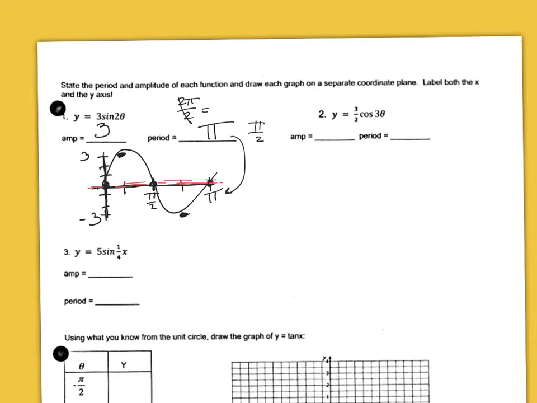Let's try the cosine curve. Amplitude, first number. You can call it 1.5 if you want. Period is 2 pi always divided by b, which is 3. That does not reduce. So even though this might seem like we have weird numbers, it really doesn't matter. 1, 2, 3, 4. Put the period right there.